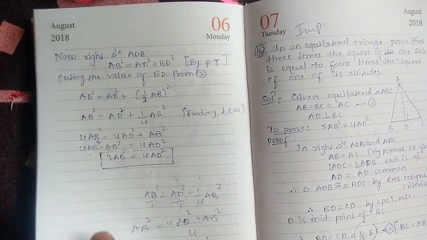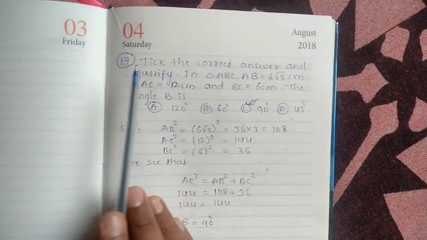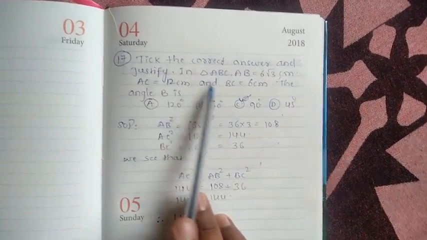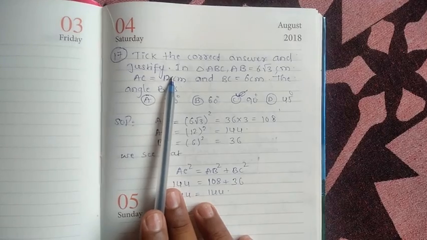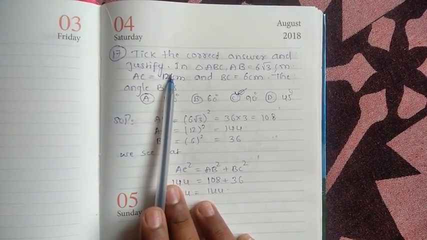See, one more last question is there, that is the 17th one, the last question of this lesson. See what they have given in the 17th question: pick the correct answer and justify. It is an objective type, multiple choice question they have given here. Take the correct answer and justify.